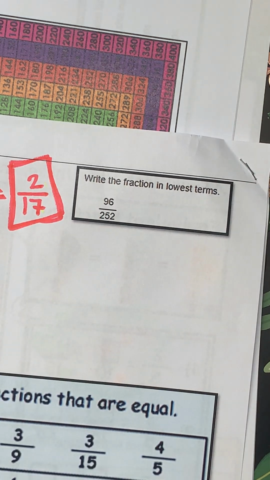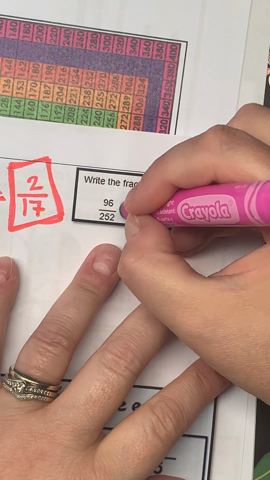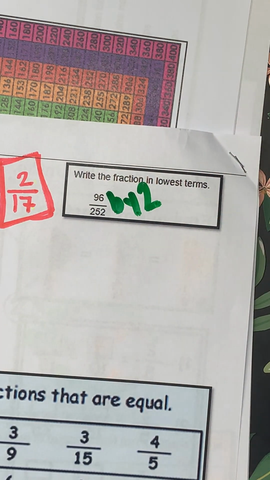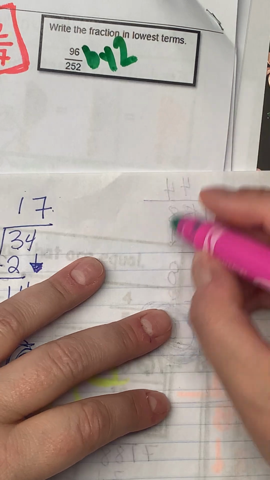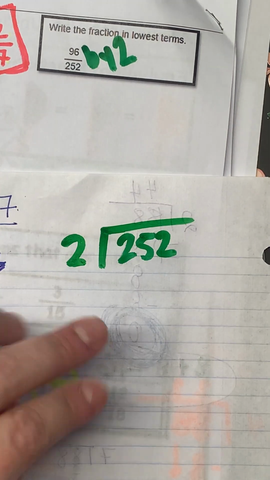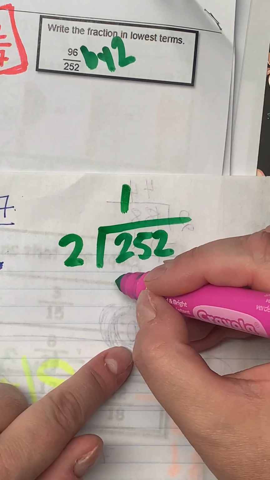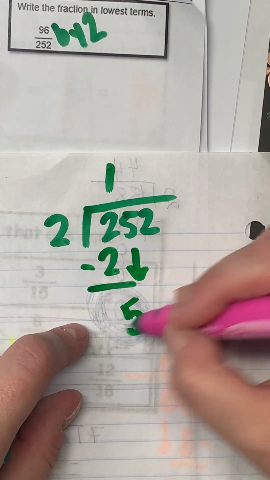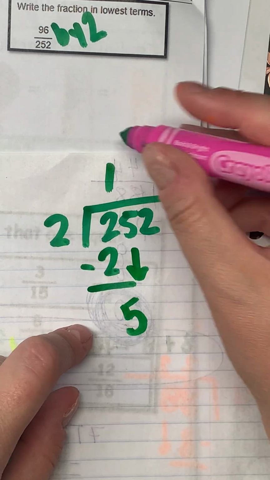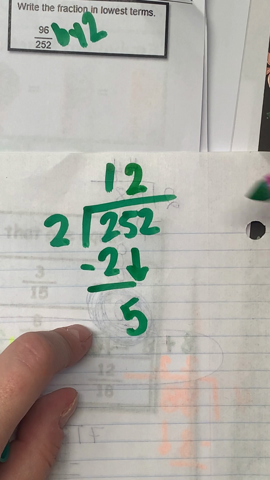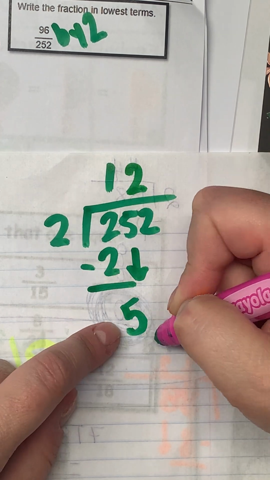I got a 96 and a 252. So I think I'm going to do by 2 to start with. Okay, so 252 divided by 2. 2 goes into 2 once. Subtract down. Bring down your next number, 5. Gosh, what's wrong with my face?